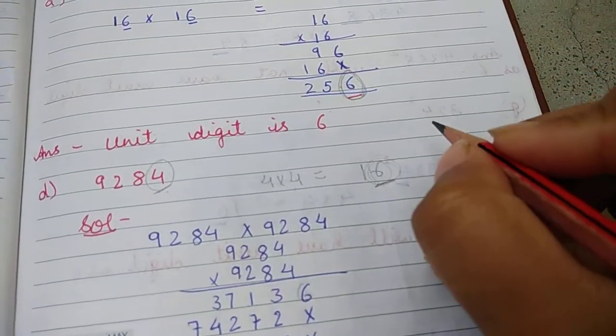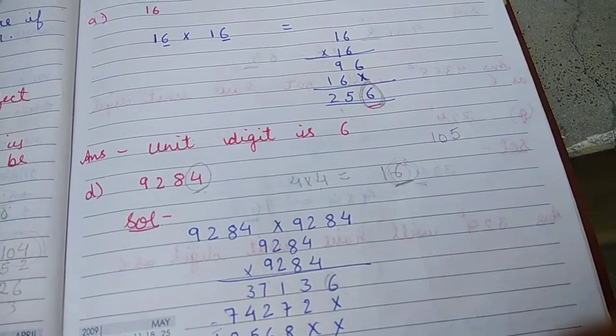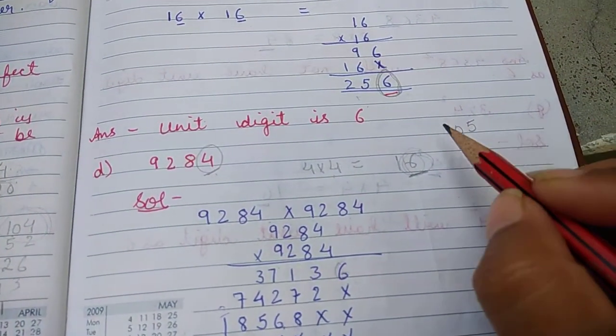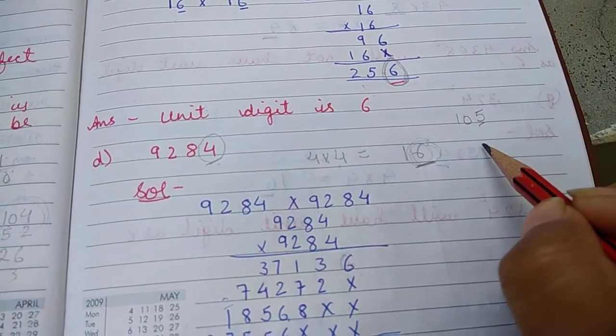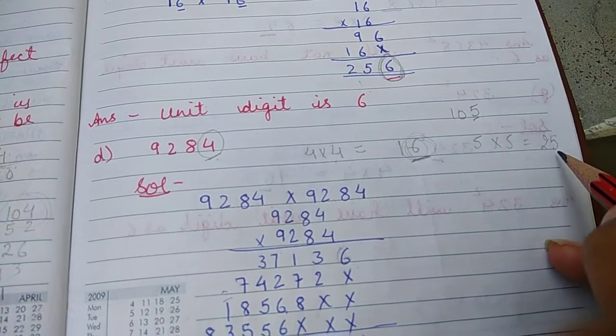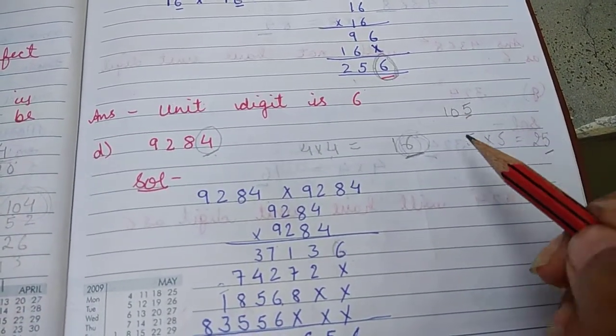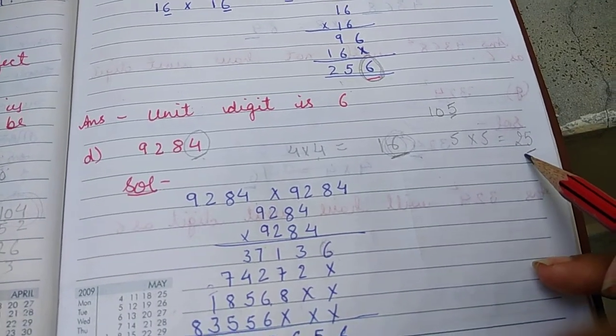Suppose I'm giving you one more number, 105. You have to tell what would be the unit digit of the square of this number. So again, 105. What is the last digit? 5. So just multiply 5 by 5. That would be how much? 25. So the last digit of the square of 105 would be 5.